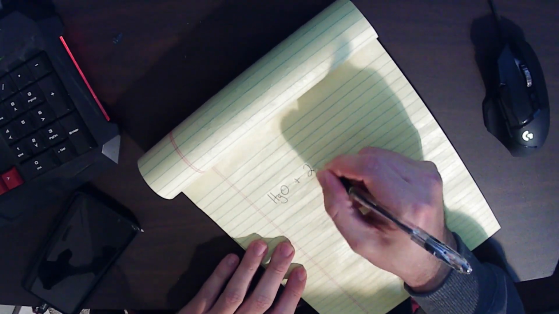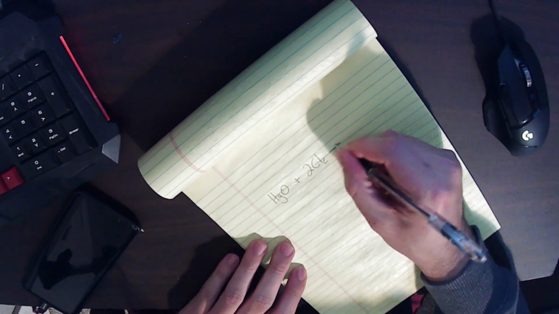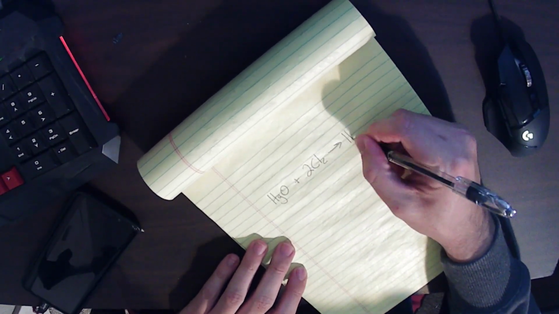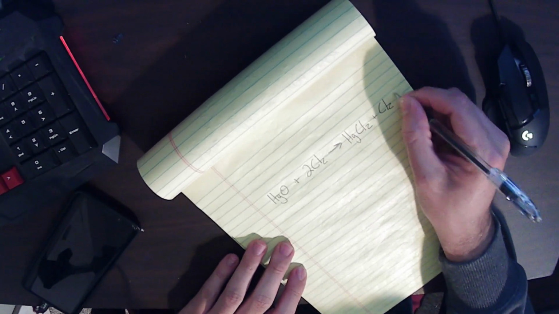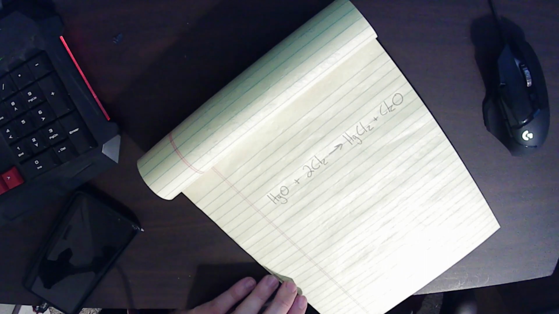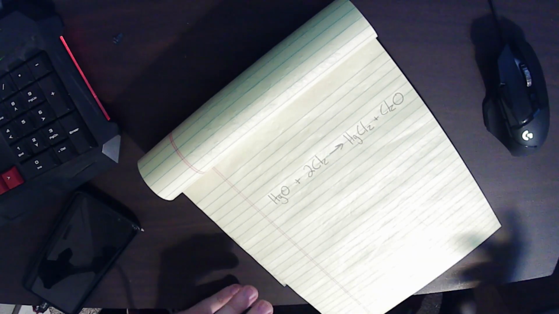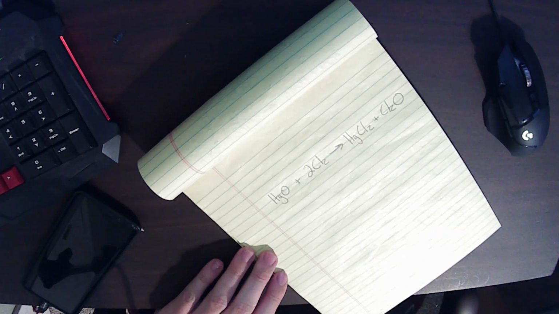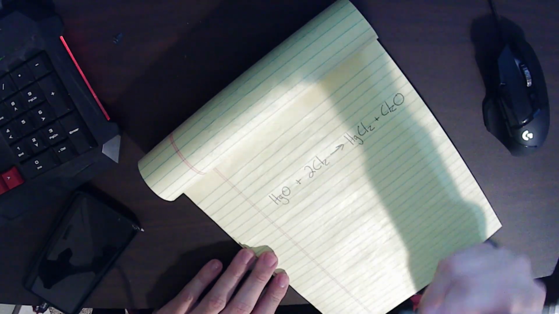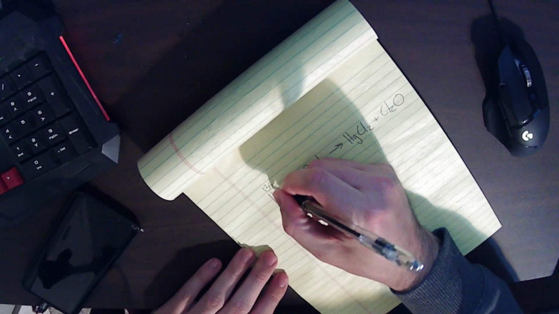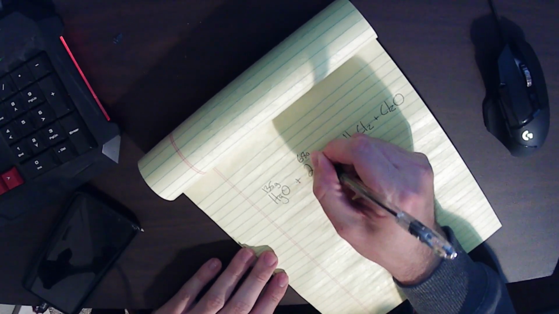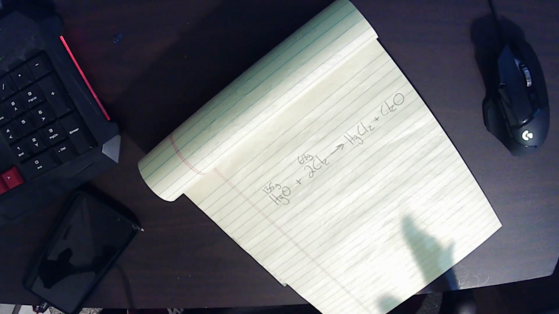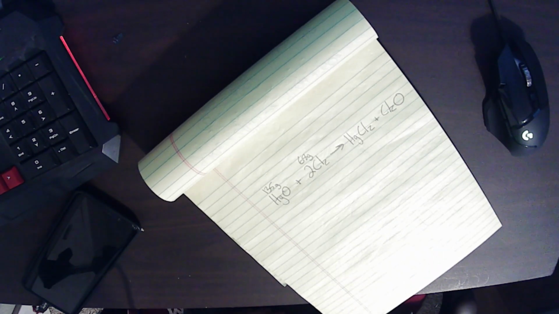So we've got HgO plus 2 Cl2 yields HgCl2 and Cl2O. All right, and the problem tells us that we have 135 grams of HgO and 68 grams of Cl2 as our starting quantities for our reactants.